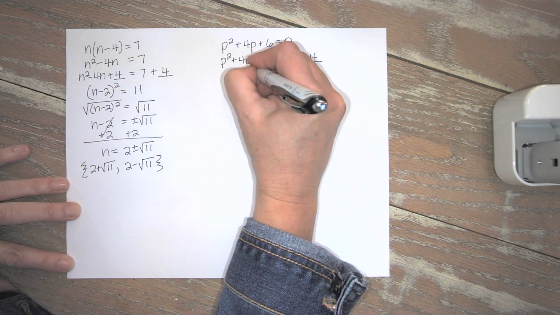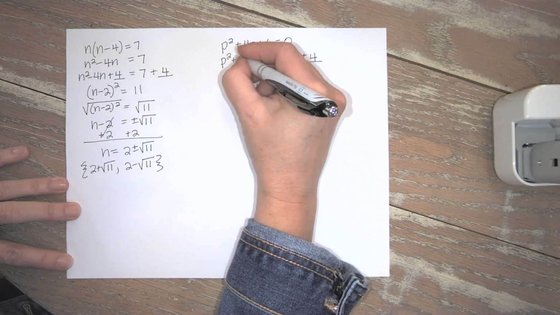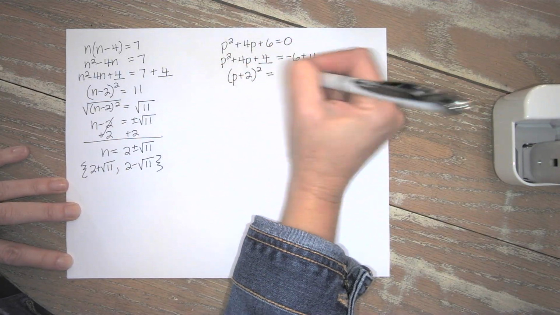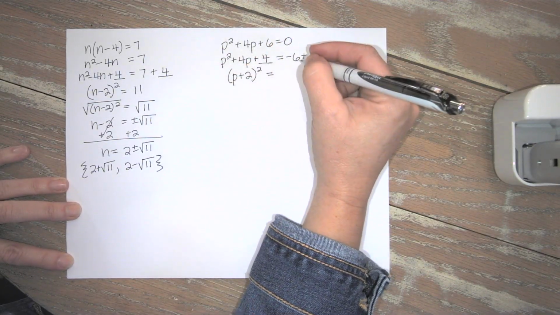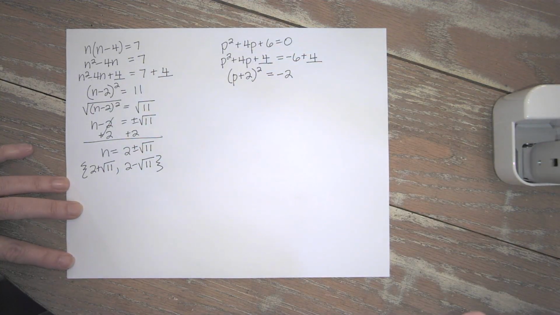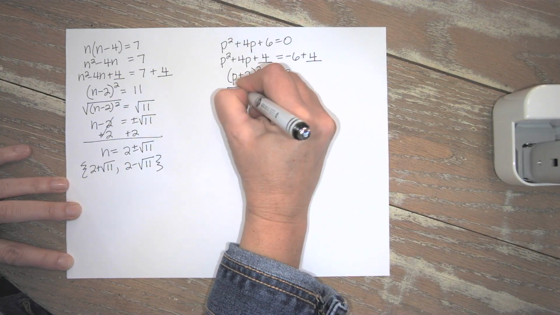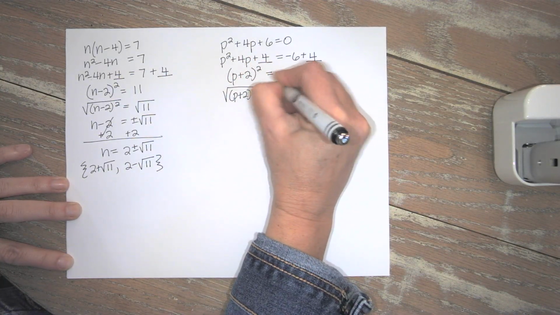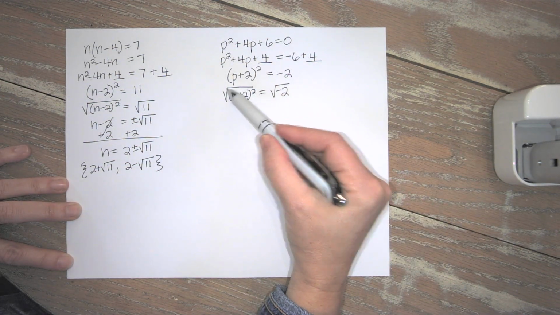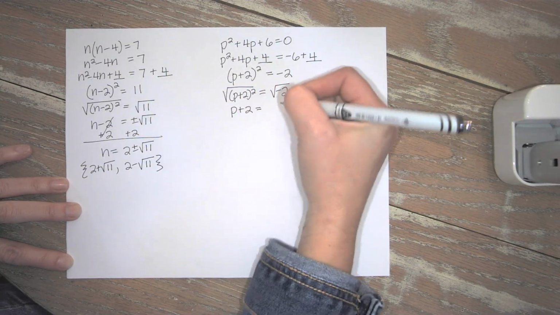We know if we did this right that it created a perfect square. It will be p and then whatever you got when you took half of the middle one, which would be positive 2. So p plus 2 squared. Negative 6 plus 4 is negative 2. Now we're going to take the square root of both sides. We know when we take the square root of a squared term, the square root and the squared just cancel each other out. That's going to leave p plus 2.